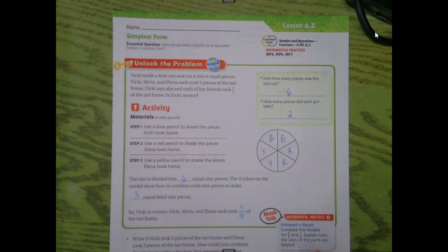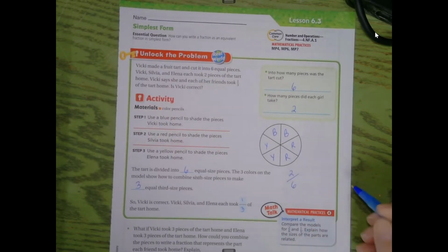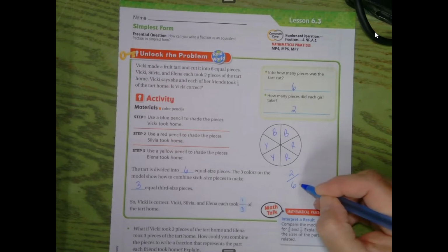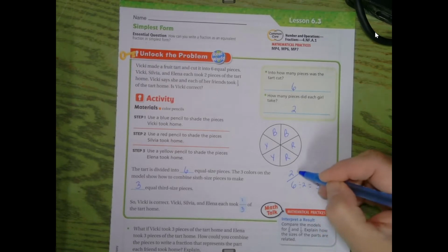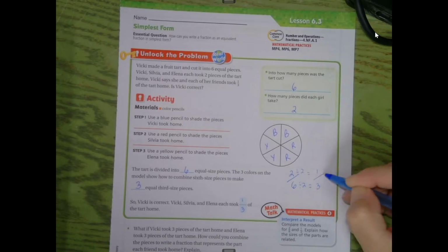Now here's another way you could have done that. You've got 2/6, and you want to see how low you can go. All right, could we divide 6 in half? So could we divide by 2? Yes, we would get 3. And we can take 2 divided by 2, and we get 1.